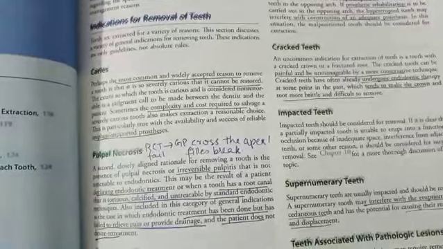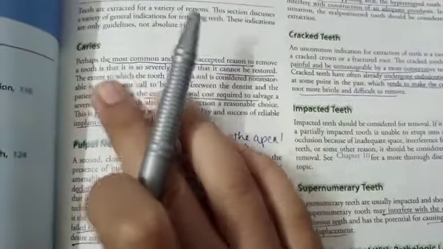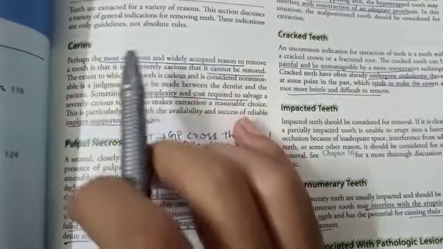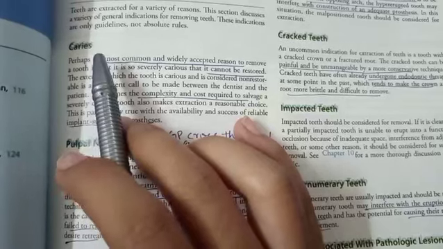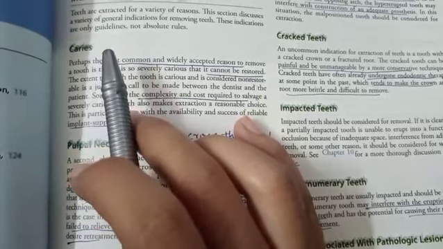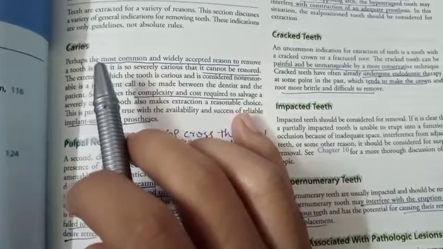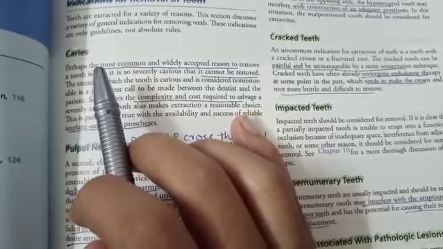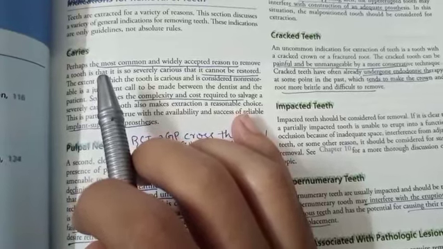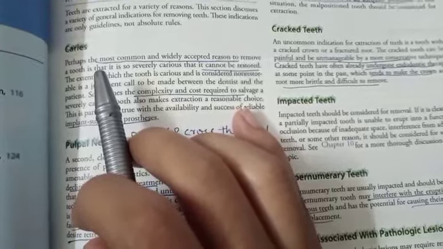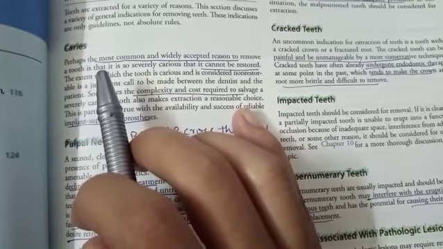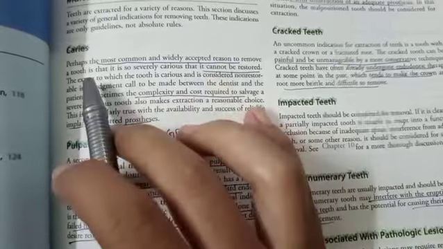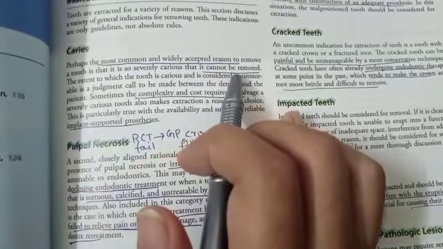The first indication we will study is caries. We all know that caries is the most common infectious disease seen in dentistry. When caries reaches a level where it destroys the whole tooth structure, it becomes very important to extract that tooth, and it is the most commonly and widely accepted reason to remove a tooth that cannot be restored.